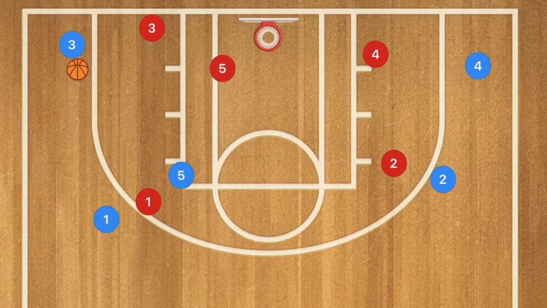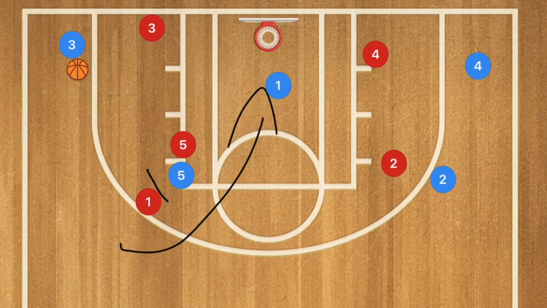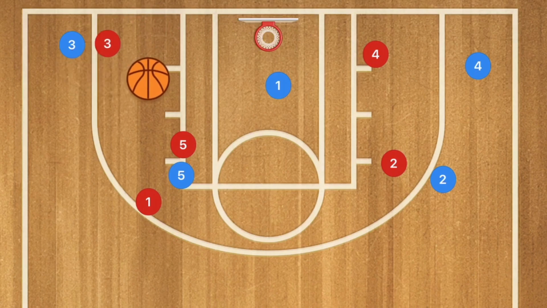And what we will have is a back screen on player 1 who's going to be cutting down to the middle of the key. And this could be an alley-oop, obviously, if player 1 can jump high enough. Or this could be a really strong chest pass to player 1 for that layup.